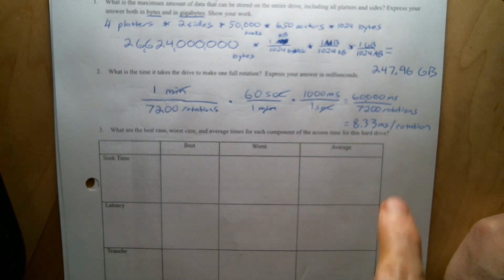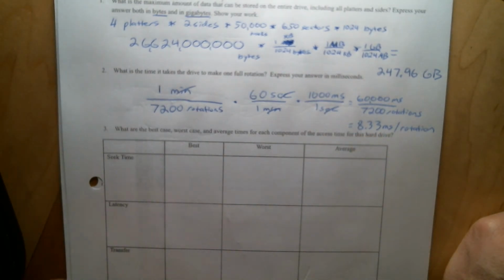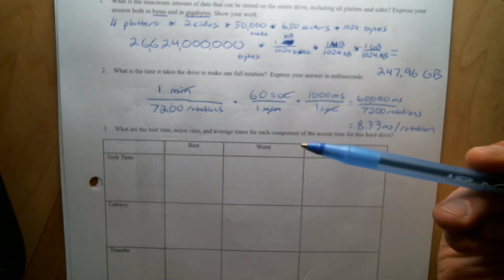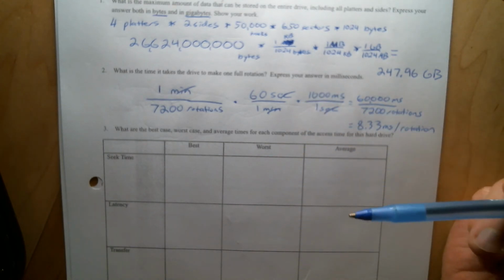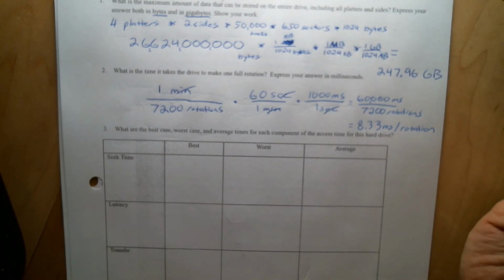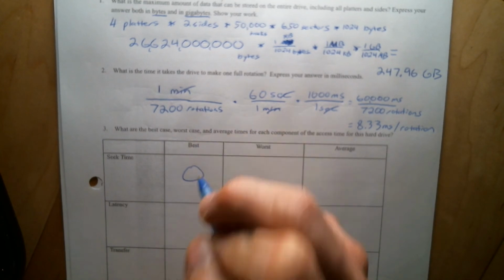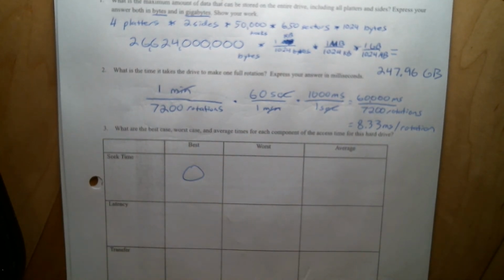Now, using this rotational speed, we can figure out the best case, worst case, and average case for hard drive access time. So we start with the seek time, which is the amount of time it takes the arm to move to the correct track. In the best case scenario, the arm is already on the right track, so the seek time will be 0.